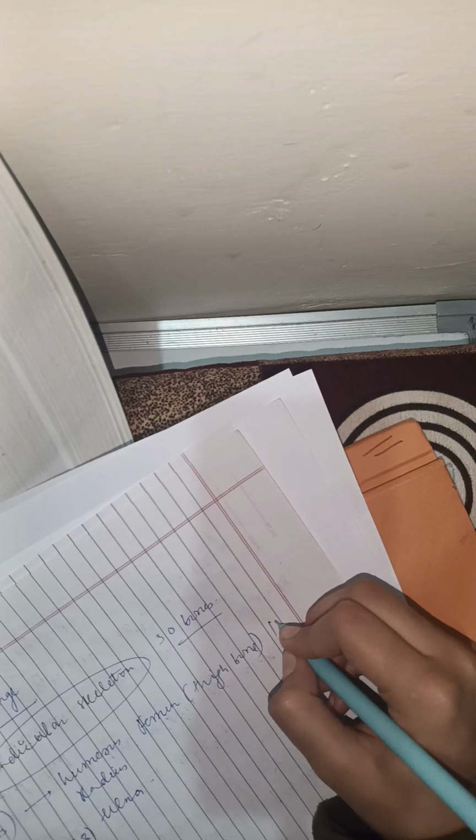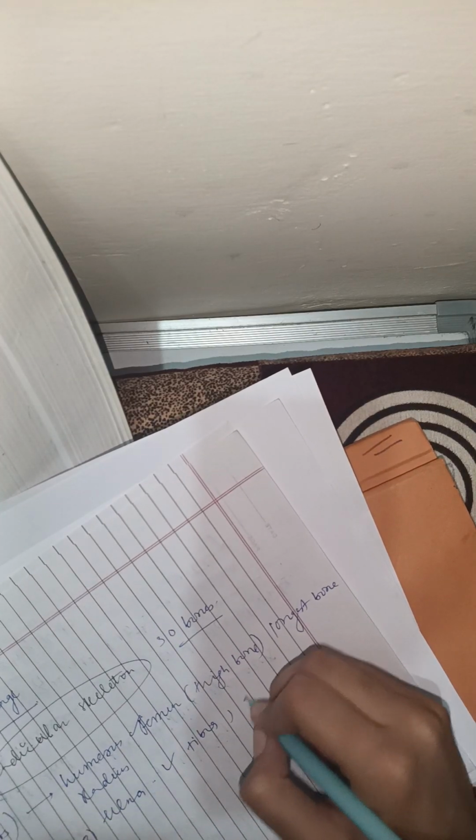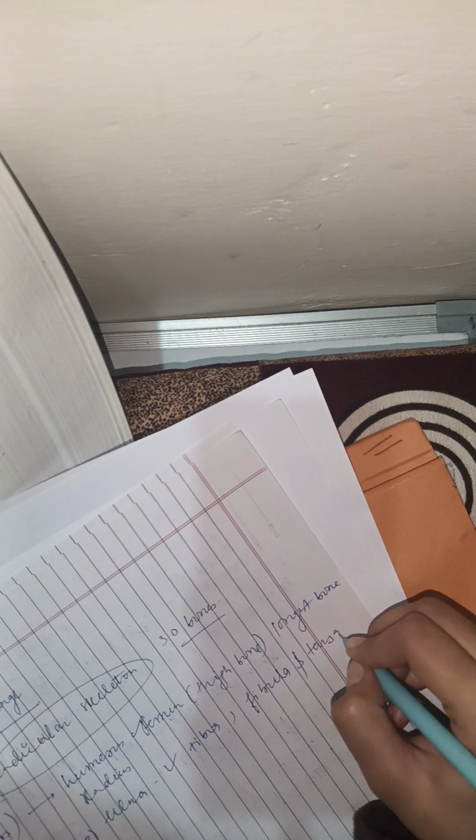Then we have the femur, which is the thigh bone, which is the longest bone also. The next is the tibia and fibula. Tarsals are the ankle bones, which are 7 in number.